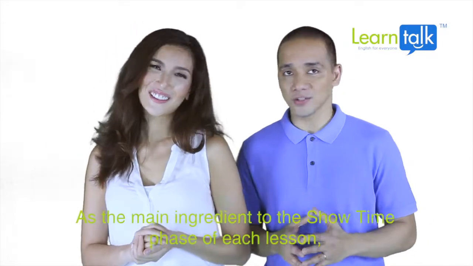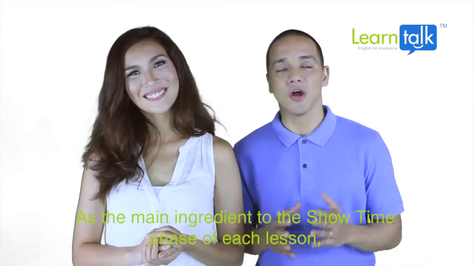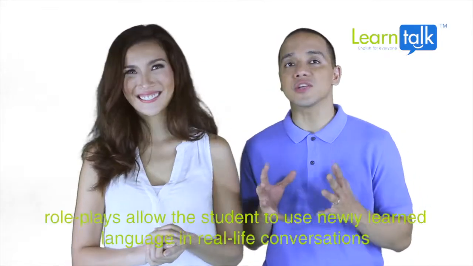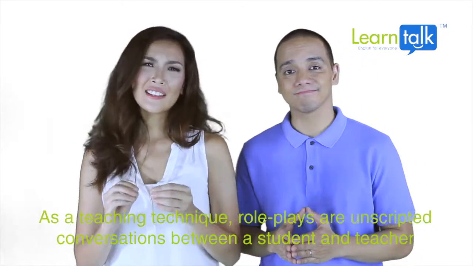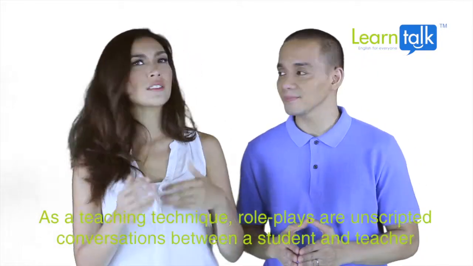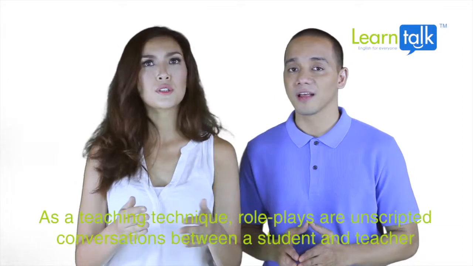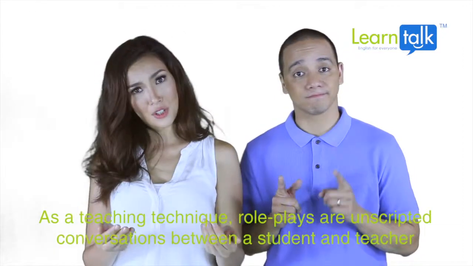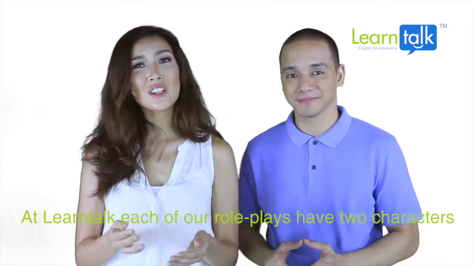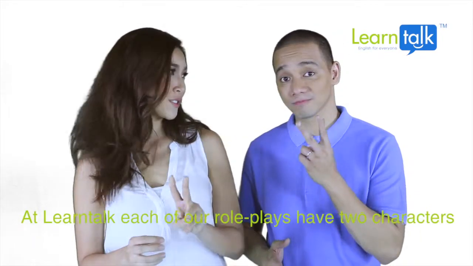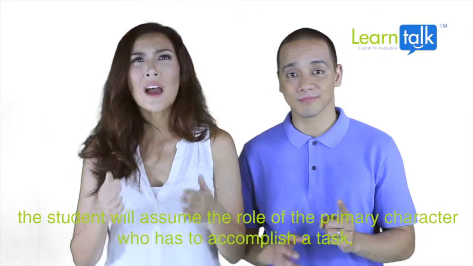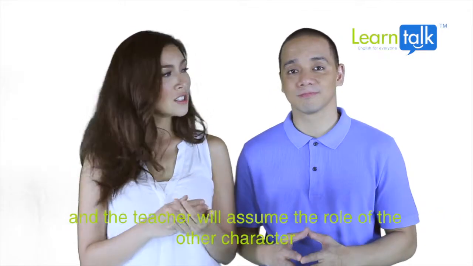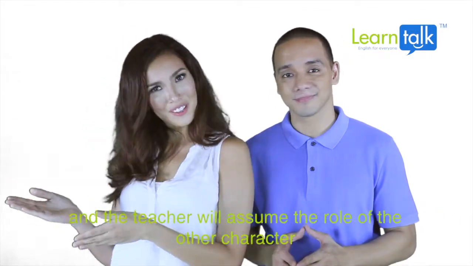As the main ingredient to the showtime phase of each lesson, role plays allow the student to use newly learned language in real-life conversations. As a teaching technique, role plays are unscripted conversations between a student and a teacher. At LearnTalk, each of the role plays have two characters. The student will play the role of the primary character who has to accomplish a task, and the teacher will play the role of the other character.